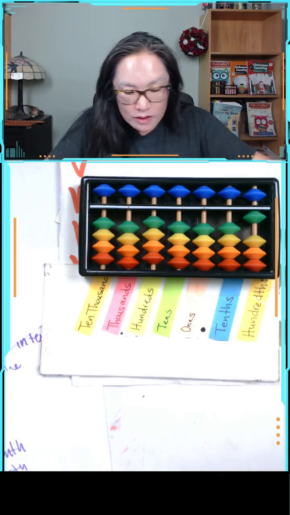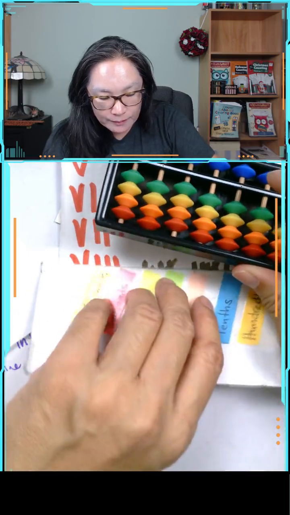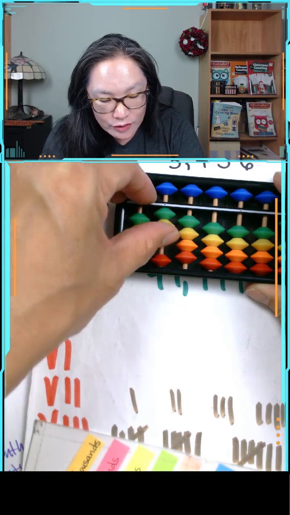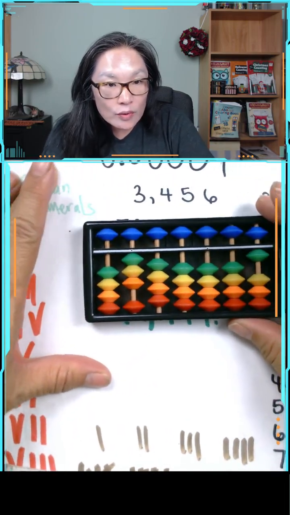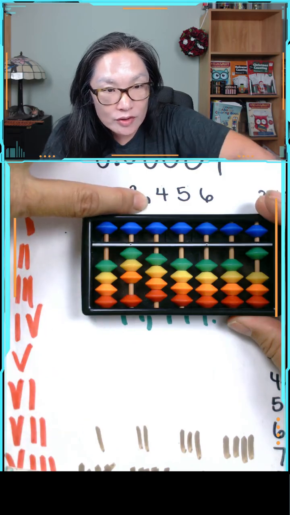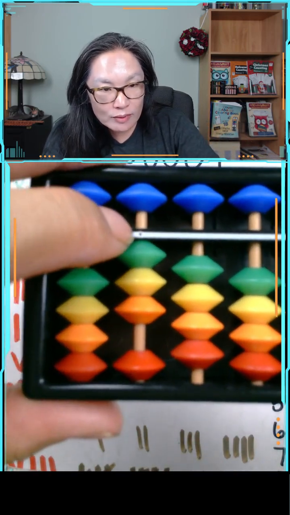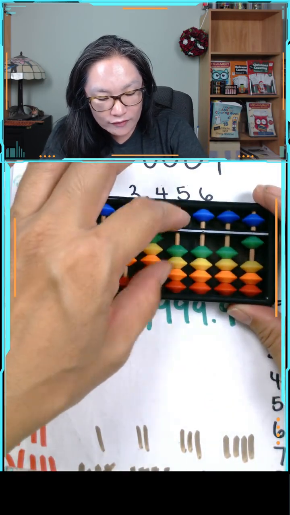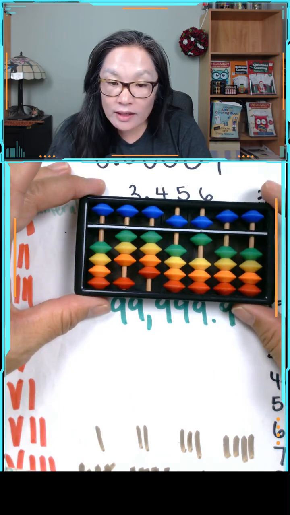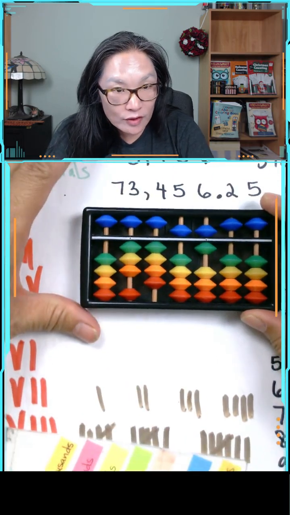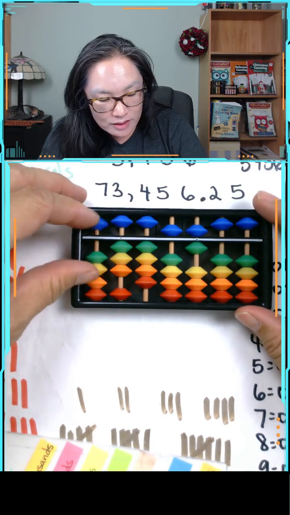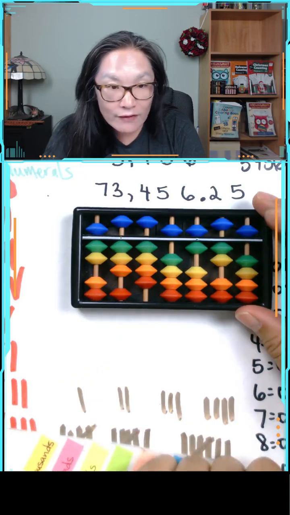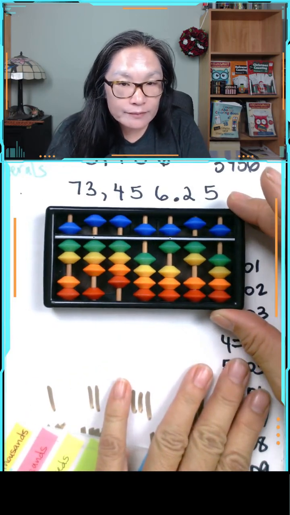All right. So then we go back and we do this number. We could do 3,000. When you do the 3,000, there's a comma over here. That's why I have a label right here. That label tells me the comma. So I could do 3,456. That's what we have. And then we could do one step further, 73,025. That's what we have.